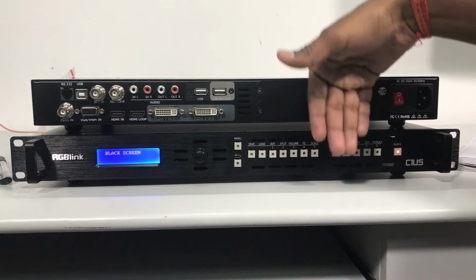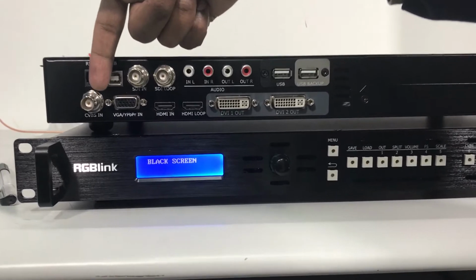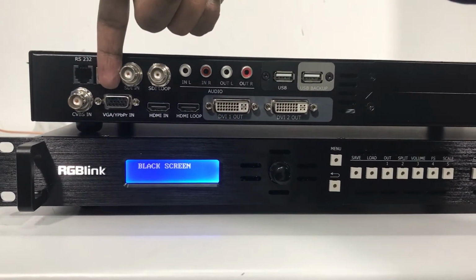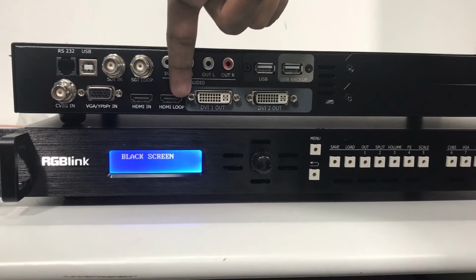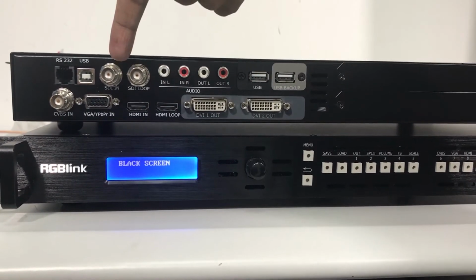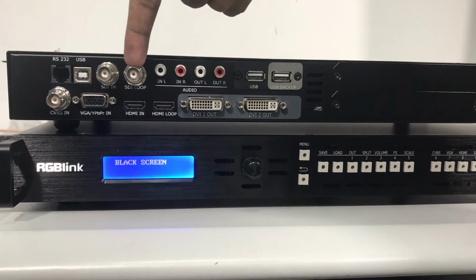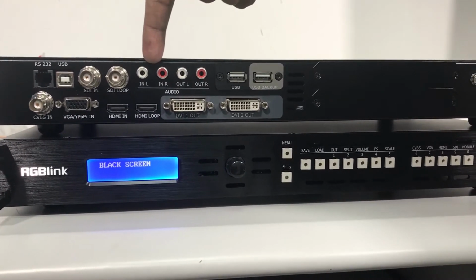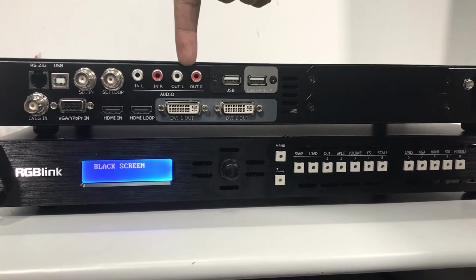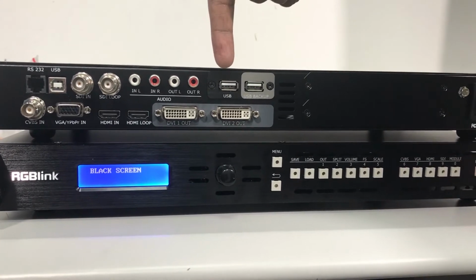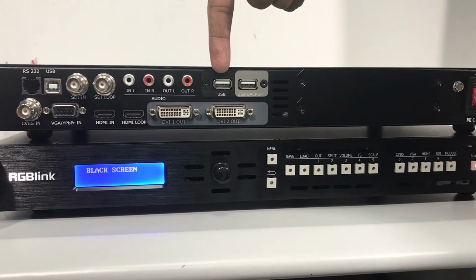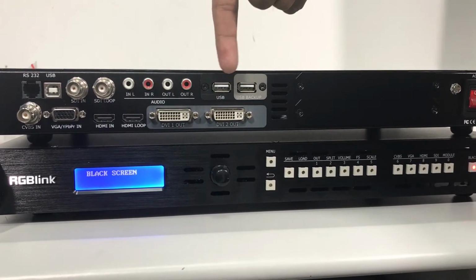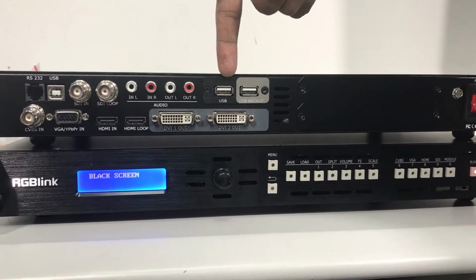When it comes to the inputs, here CVBS is an input, VGA, HDMI. Here the HDMI input has a loop. Similarly, the SDI input and SDI has a loop. Here are the audio input as well as output. And it's an optional module. In this optional module, you can get a DVI, HDMI, CVBS and USB, except for the display.